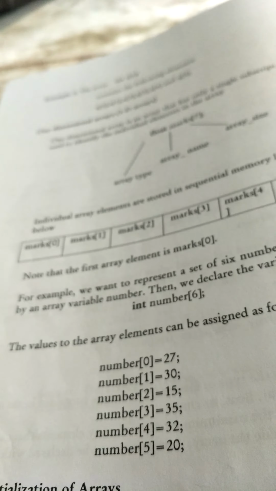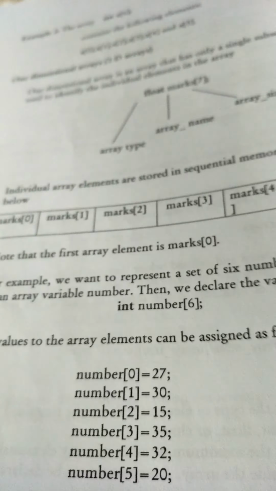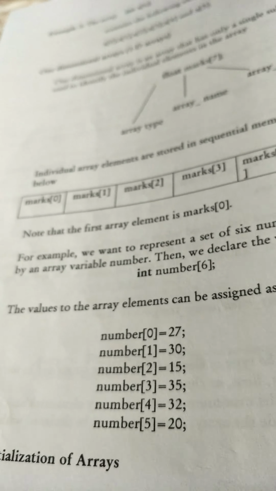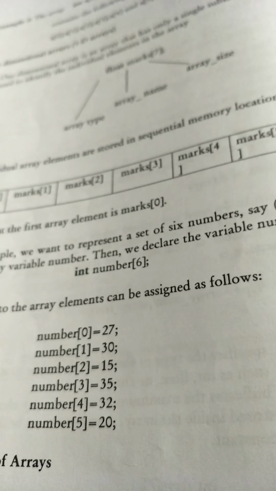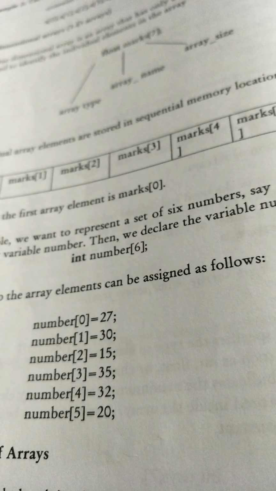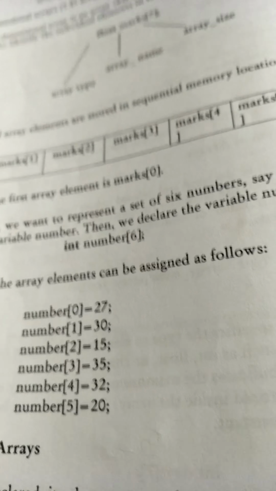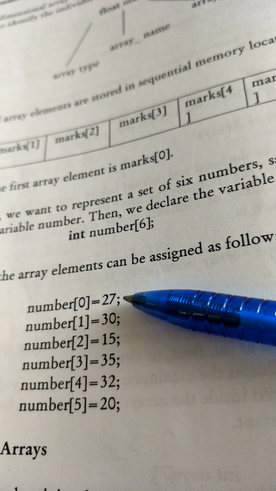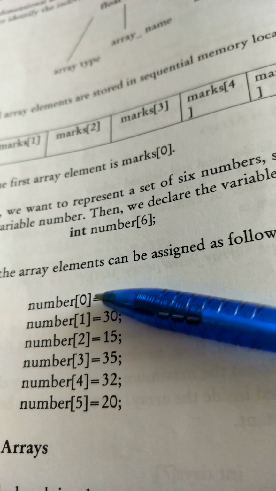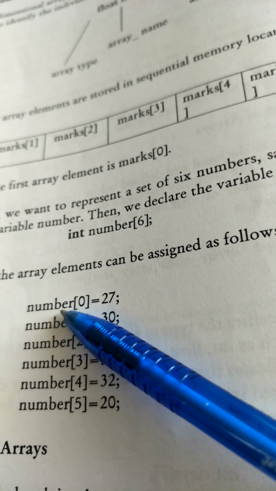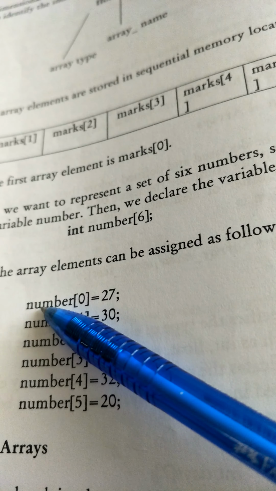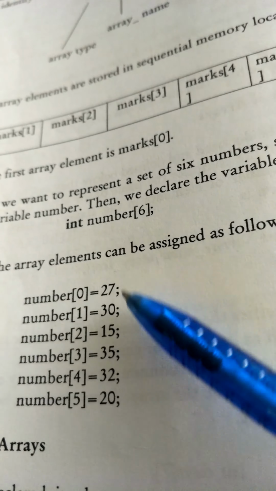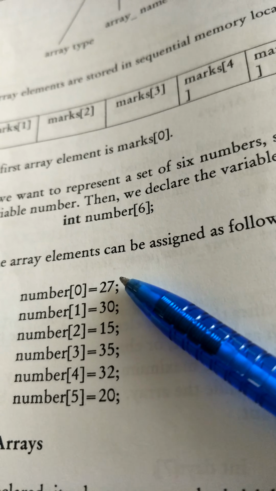Okay, so now the values to the array elements can be assigned as follows. You can define it like this, or of course there are much simpler ways to do it. So we can have number 0 contain the value 27.